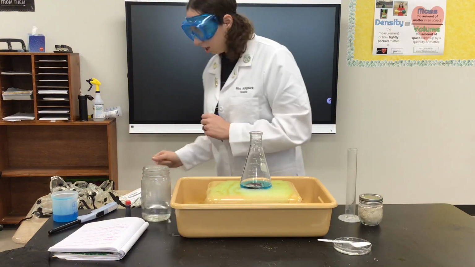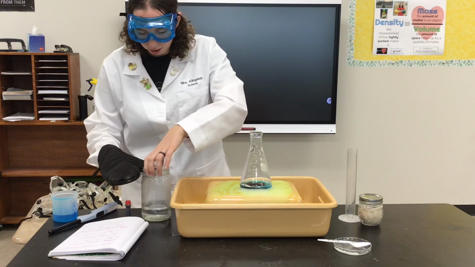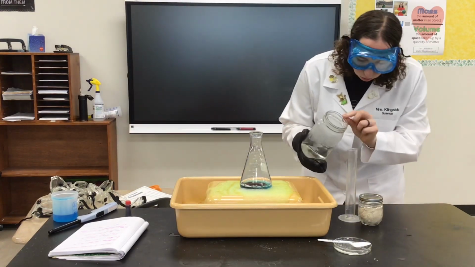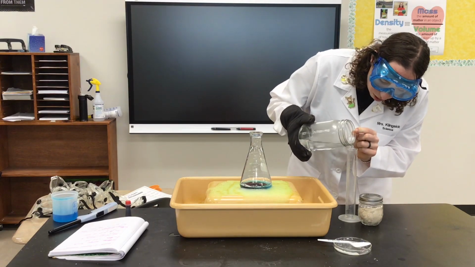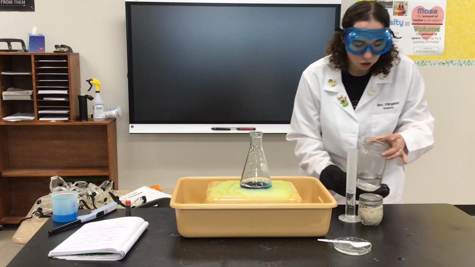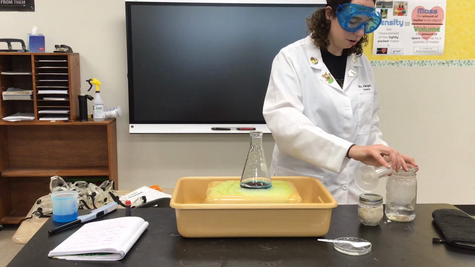It's actually a little bit warm, so I'm gonna use this. 20 milliliters of warm water. Again, I'm using distilled water to ensure that I don't have any minerals in my water.